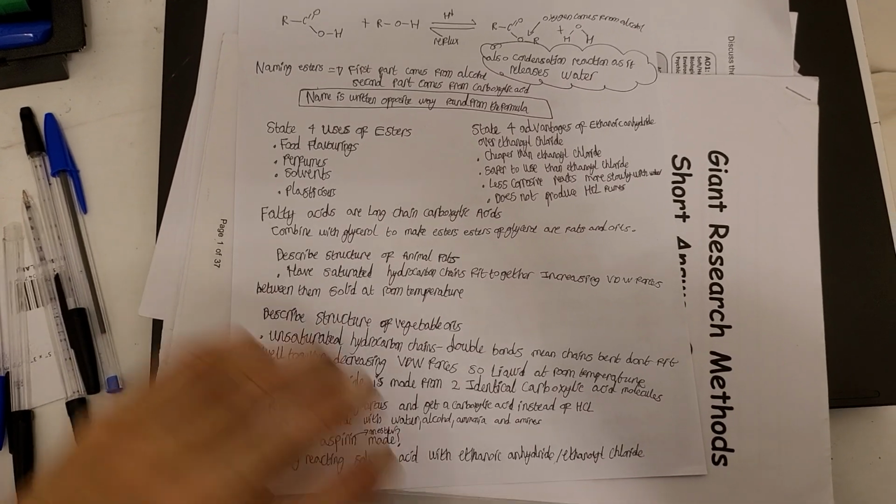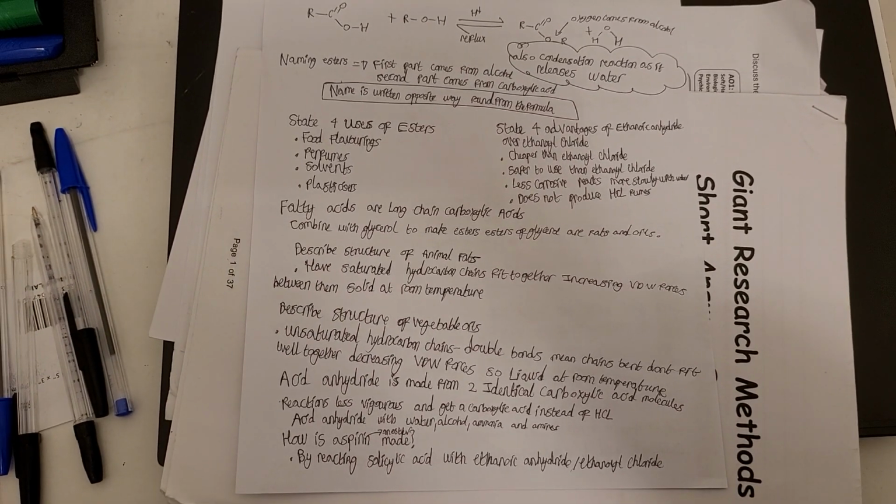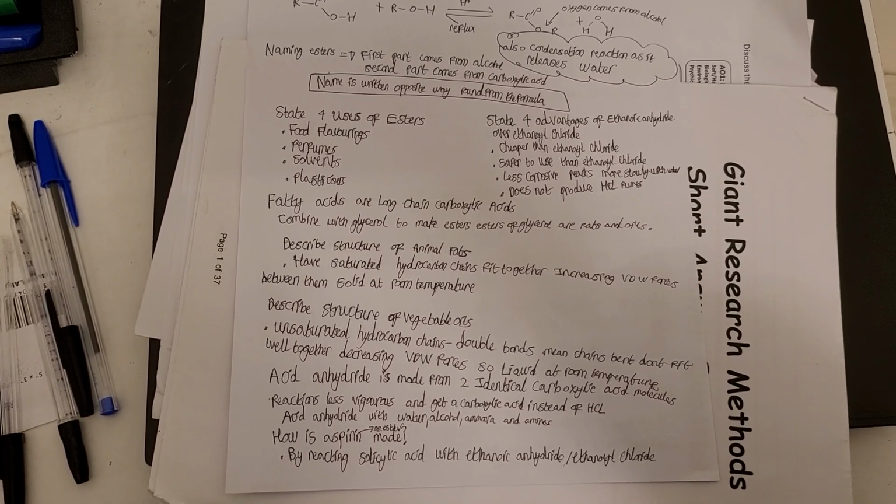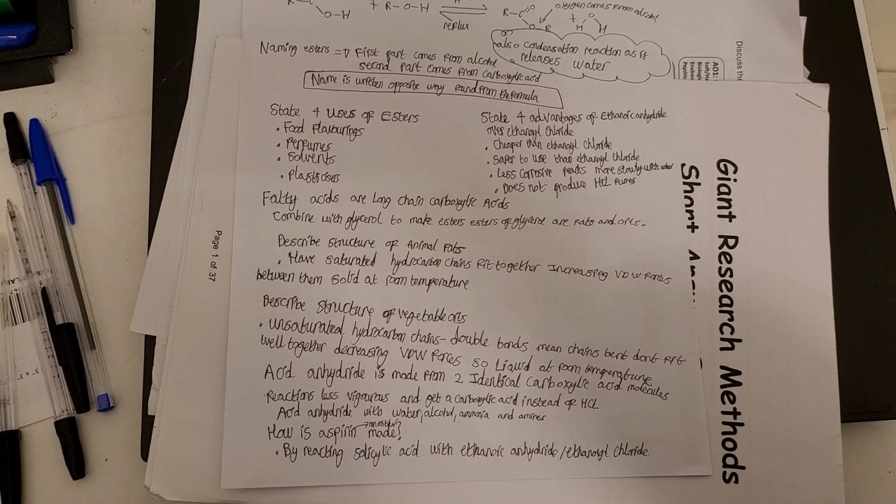How is aspirin, which is an ester, made? By reacting salicylic acid with ethanoic anhydride or ethanoyl chloride.